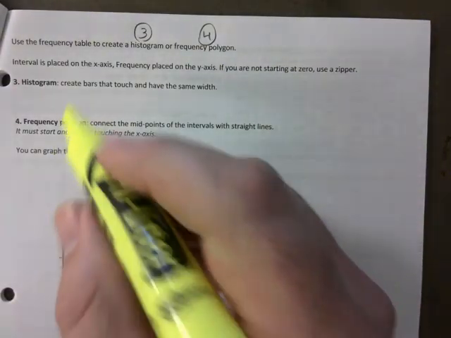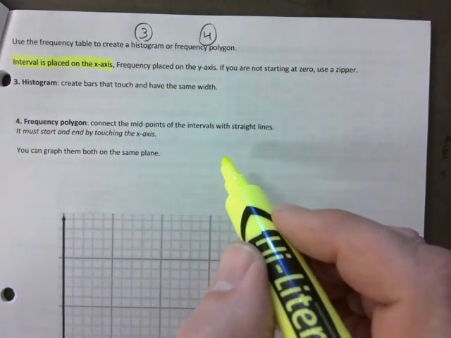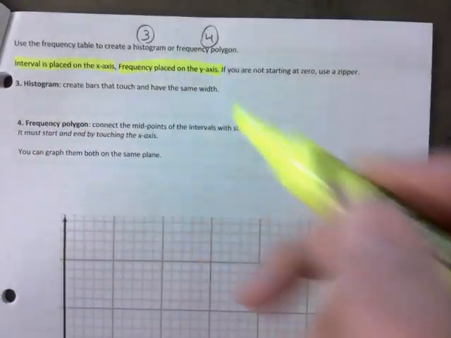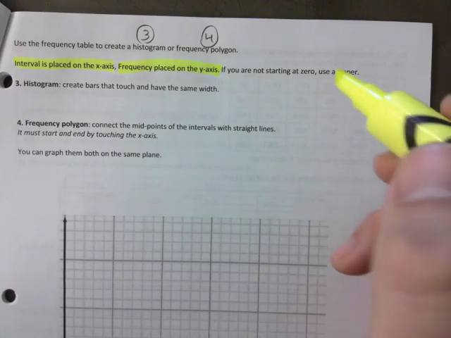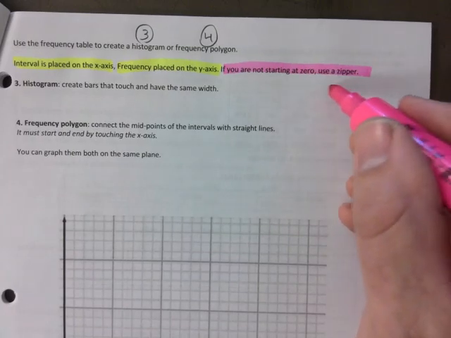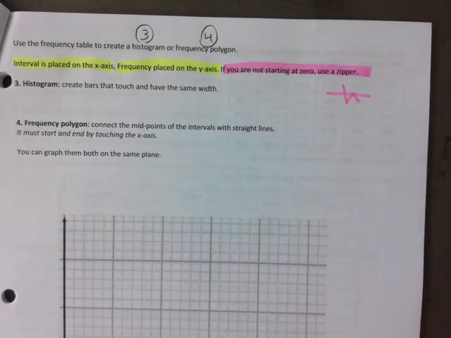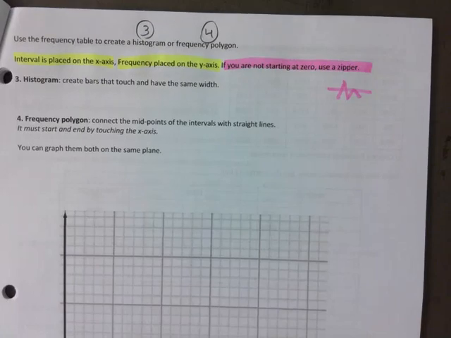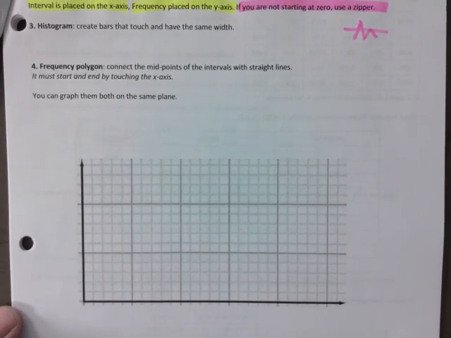So basically, how do you do that? Interval is placed on the x-axis. Frequency is on the y-axis every time. And this is something worth giving a different color. If you're not starting at 0, use a zipper. So we're gonna use something like this, okay? A zipper along the x-axis. So let's use that table to make this happen.